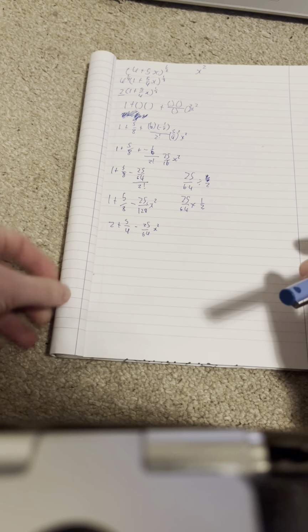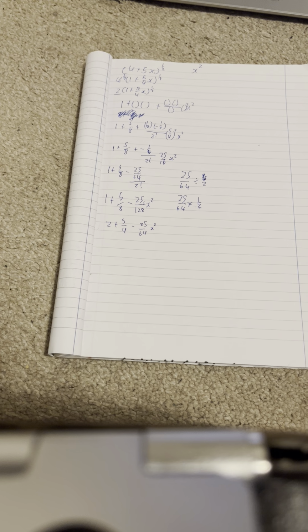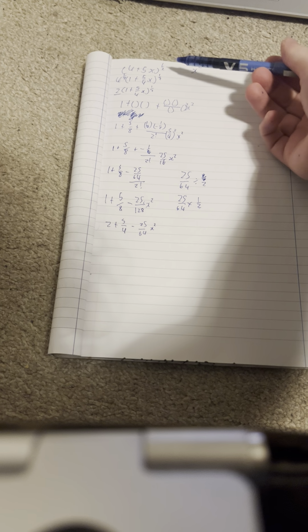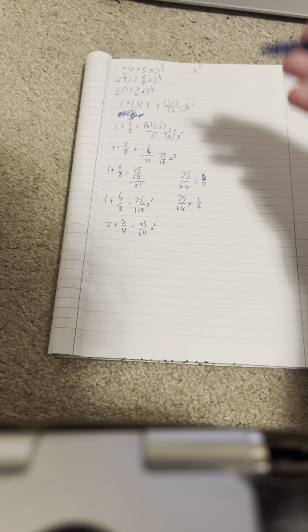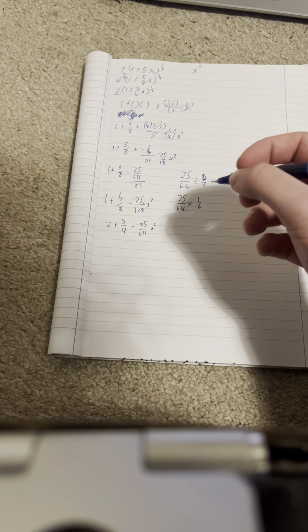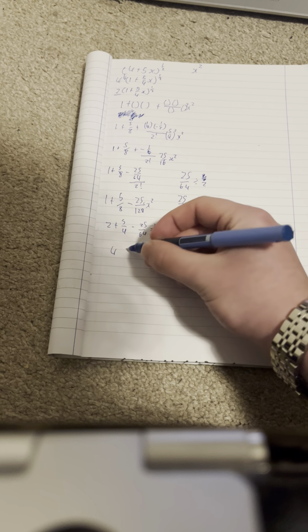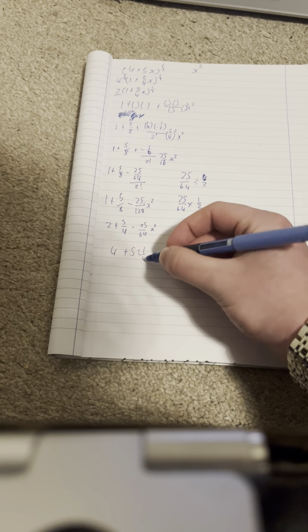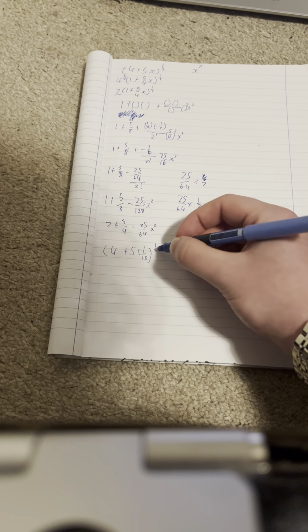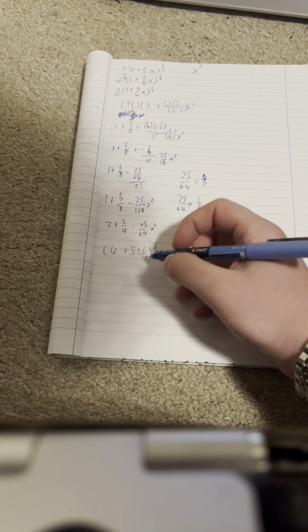It's pretty simple stuff. Part B, it doesn't really get too tricky. It's just find the exact value of this when x equals 1/10. For that, it's 1 mark, so you know it's not going to be anything crazy. It is literally just 4 plus 5 times 1/10, to the half. And again, simplify that.